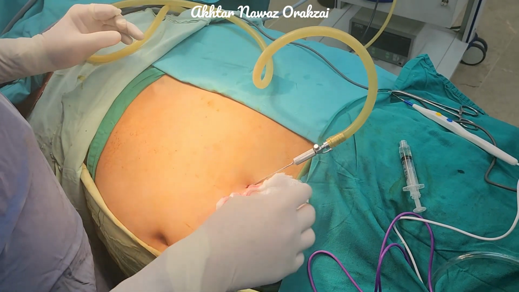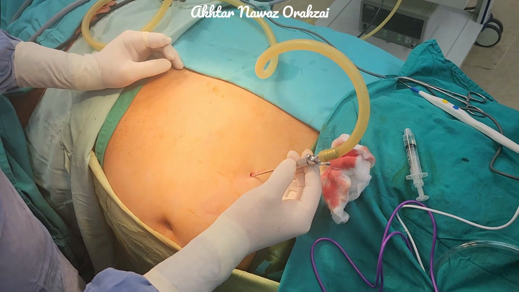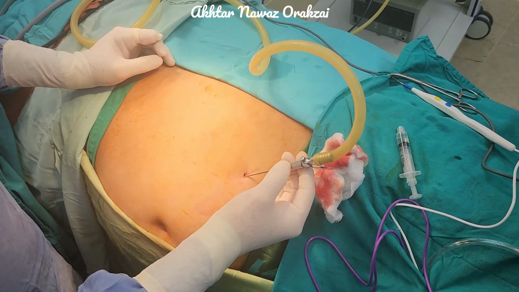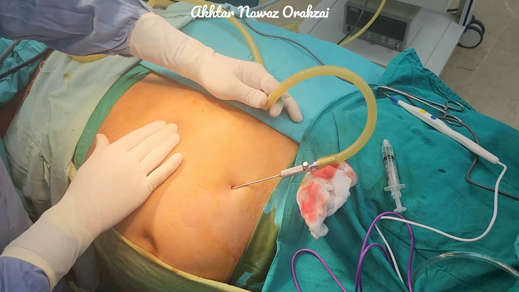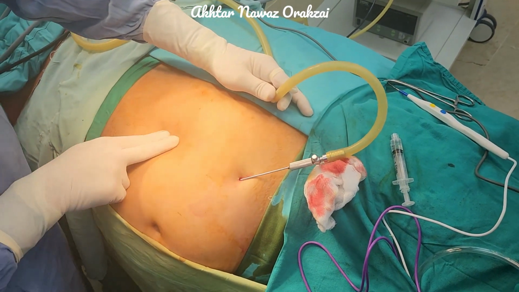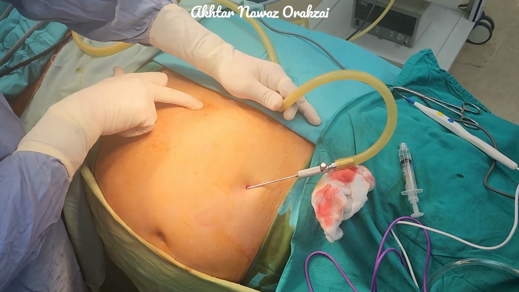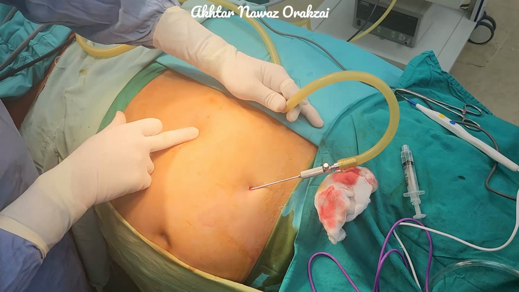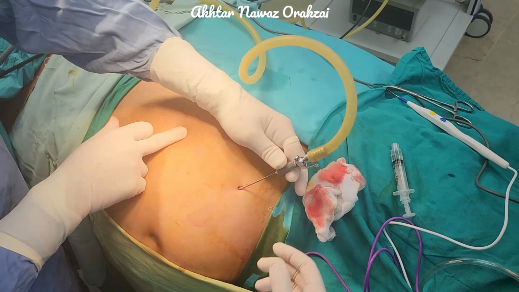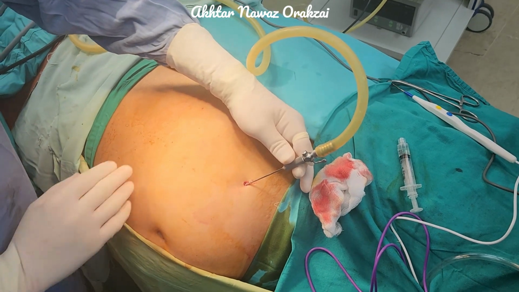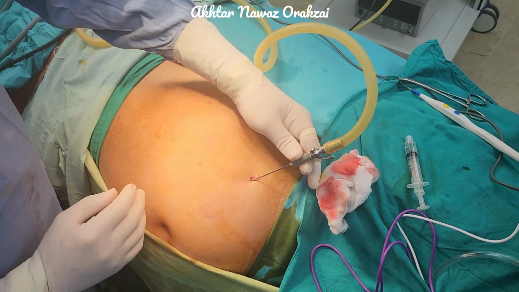So there is symmetrical distension of the abdomen. So we are in the right space. As I said earlier, the landmarks change. Now you can see that the landmarks have changed. The skin which was here before the pneumoperitoneum has moved here. So if we put in ports or decide the port placement before the pneumoperitoneum, all the anatomy will change and the procedure will become difficult.